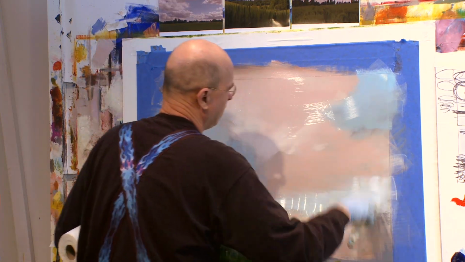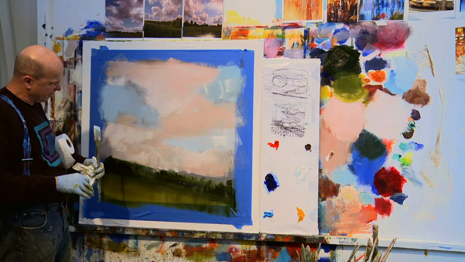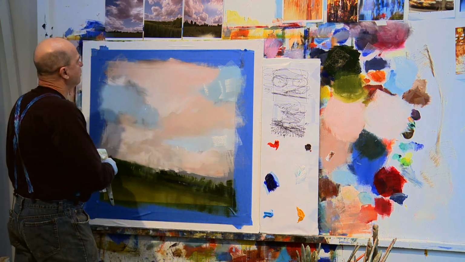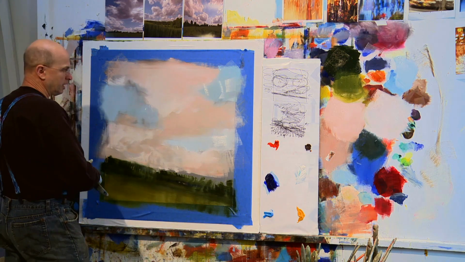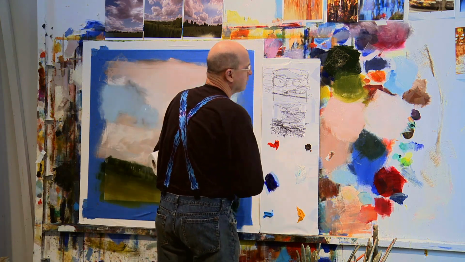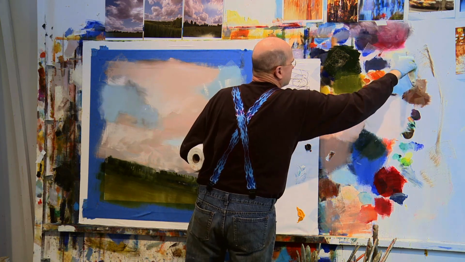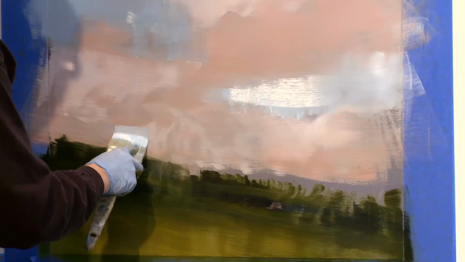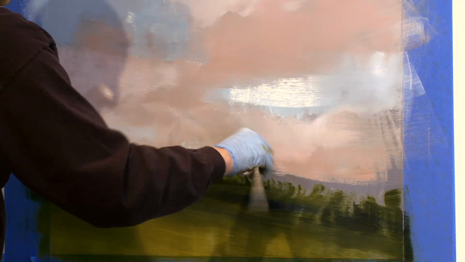And I'm blending that. Remember what I said about motion. See, it feels like it's more mobile because it's blurred. And we'll carry that on down even further, maybe over in here. Oh, maybe one more down in here.